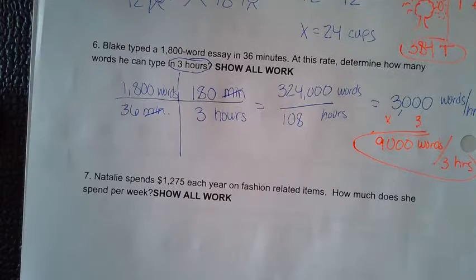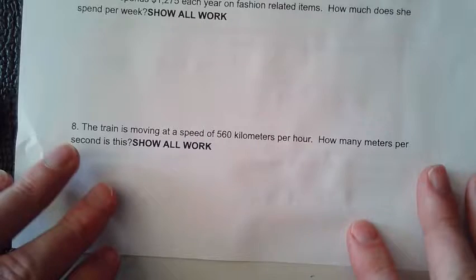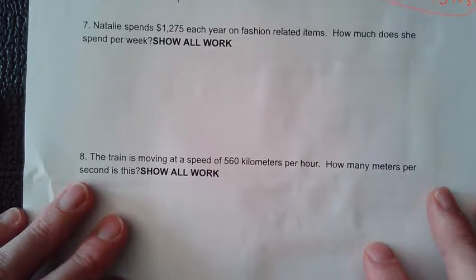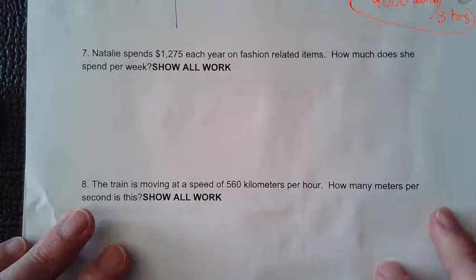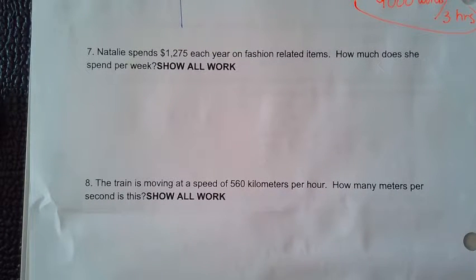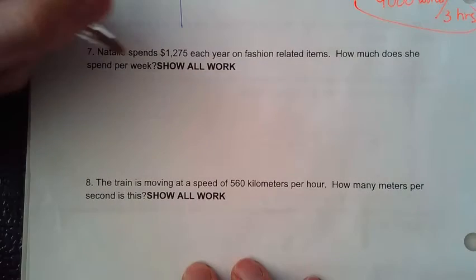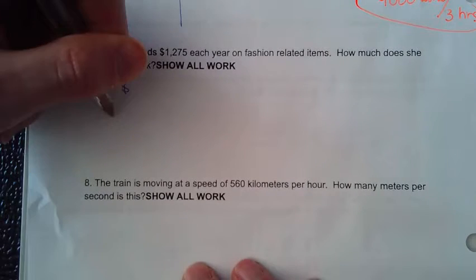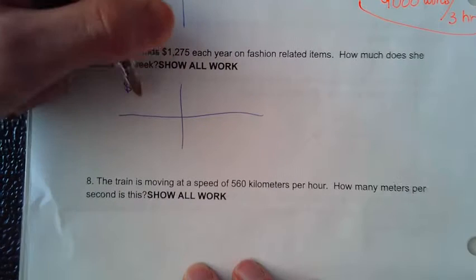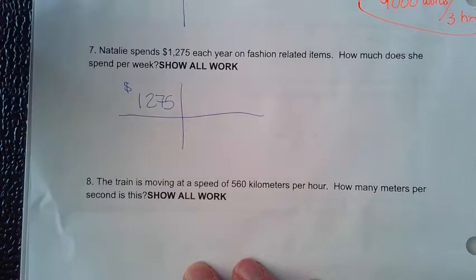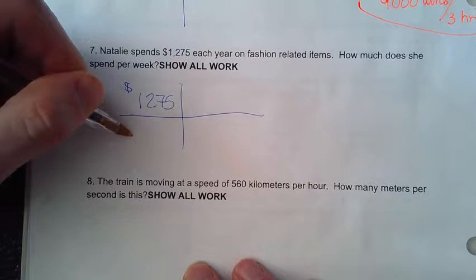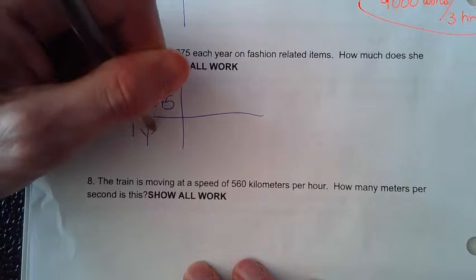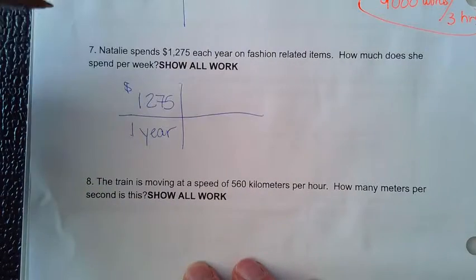2 more. A little too much. Try again. Natalie spends $1,275 each year on fashion-related items. How much does she spend per week? So, we'll go back to our T-chart. $1,275 per 1 year. And we want to change it to weeks.